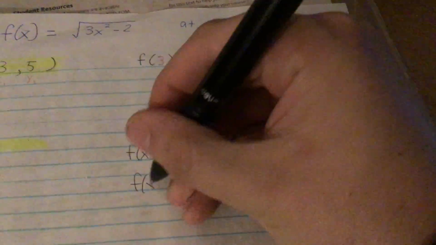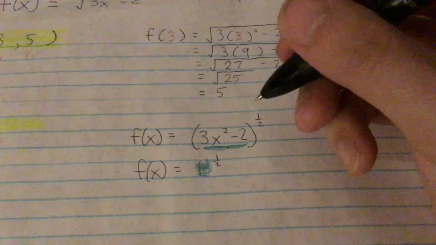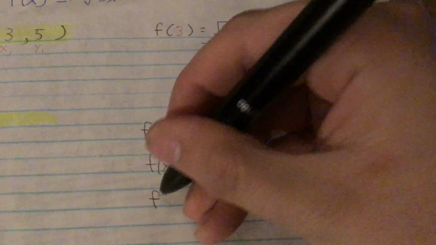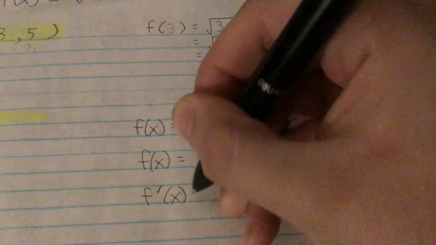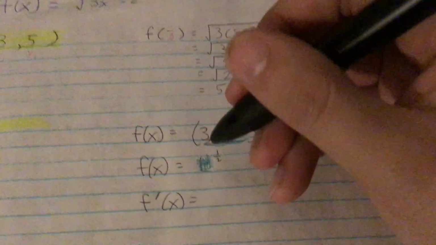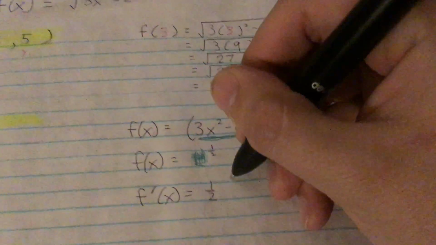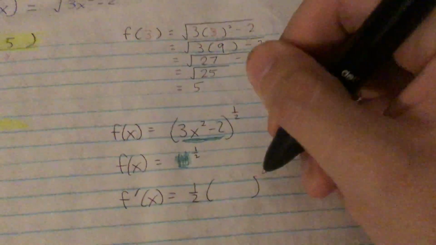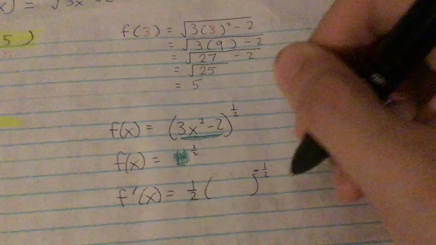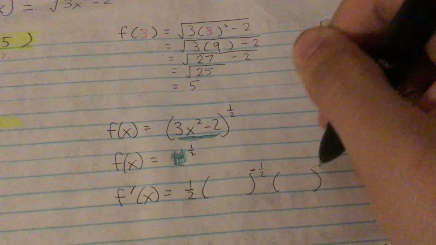So if f of x is equal to green to the 1/2 power, well then f prime of x, the derivative with respect to x, says, hey, the derivative of green to the 1/2 power is 1/2 green to the negative 1/2 power times green prime.